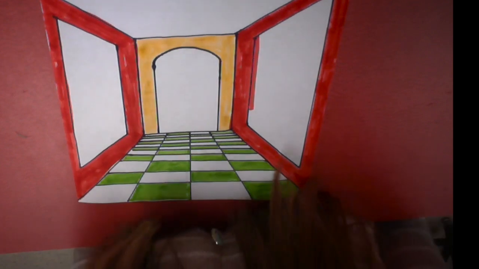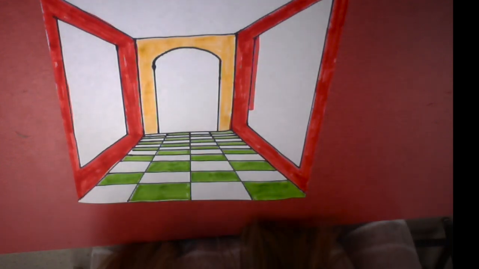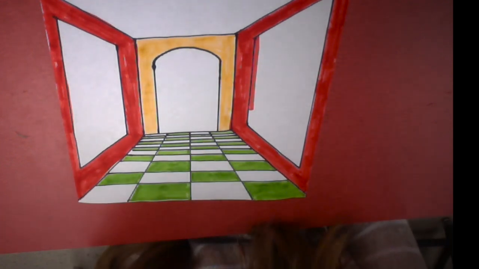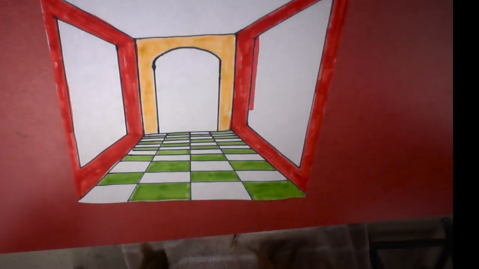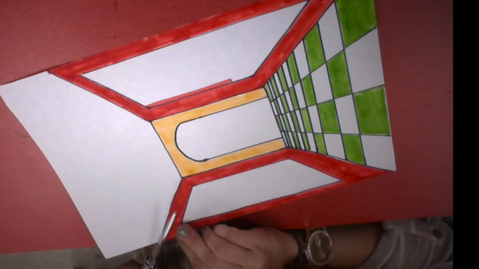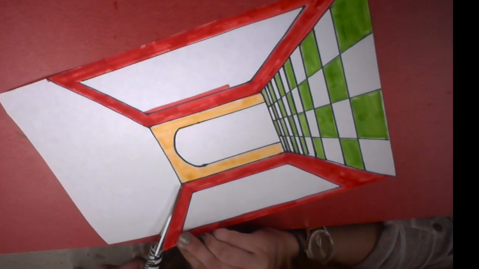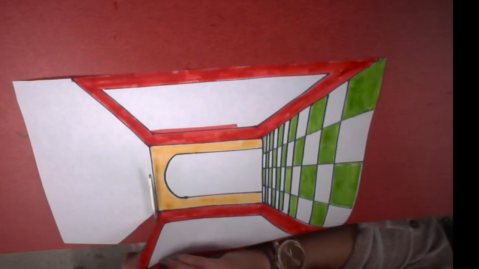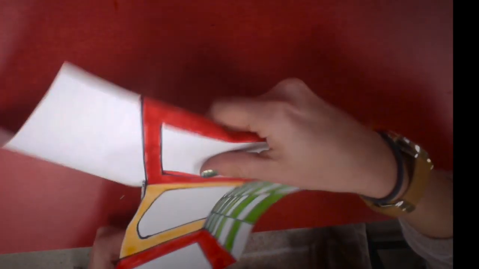My bedroom is done, and now I'm ready to cut. Let me show you carefully how you're going to do this without cutting up your windows. I turn this one upside down, and I'm going to just trace the edge as I cut it.